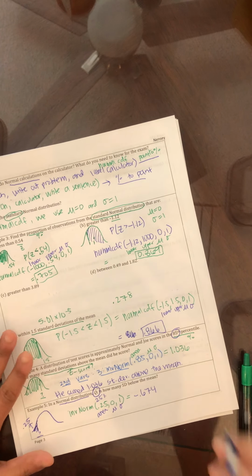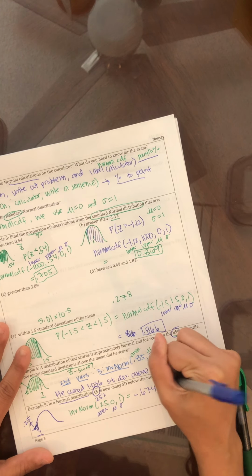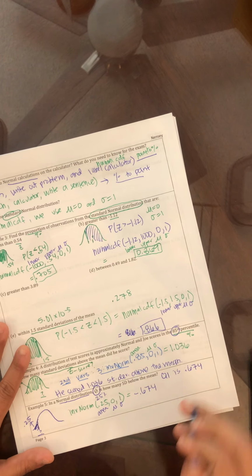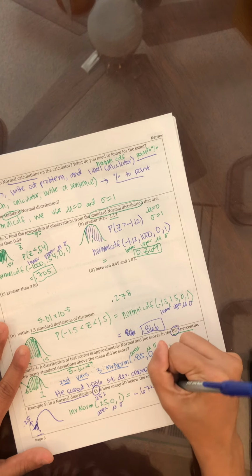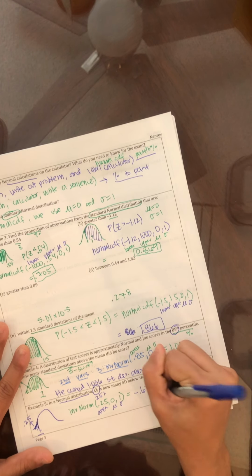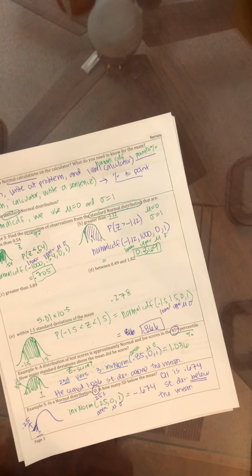And what's my third step? My third step is to write a sentence. So I'm going to say Q1 is 0.674. Notice I didn't write the negative because I'm going to write standard deviations below the mean. So that word below automatically means the negative part.